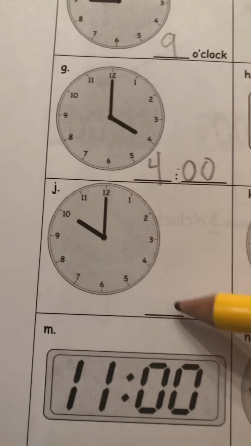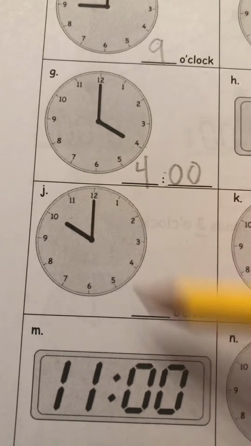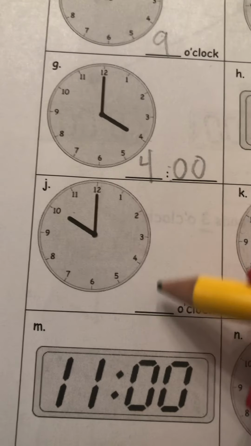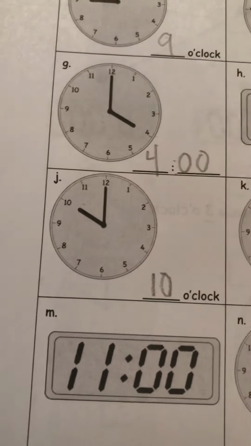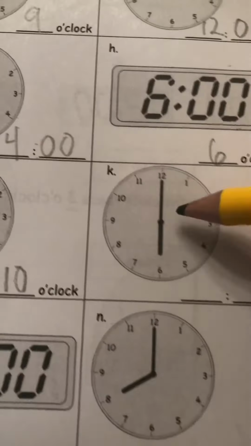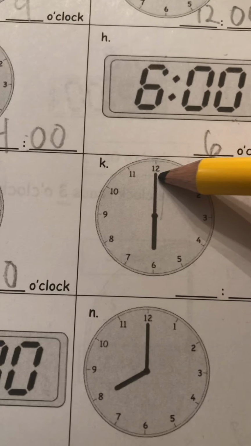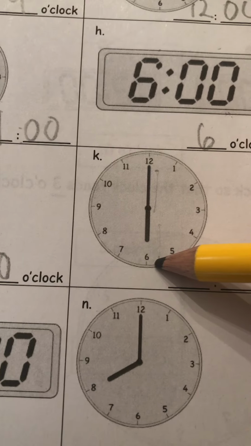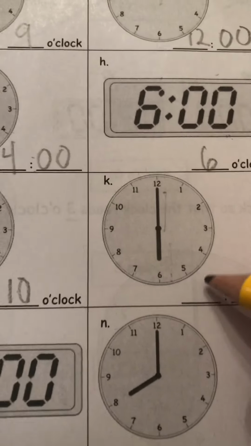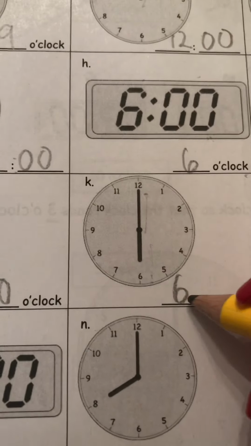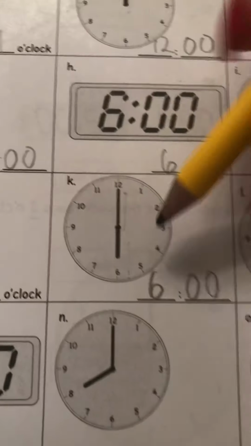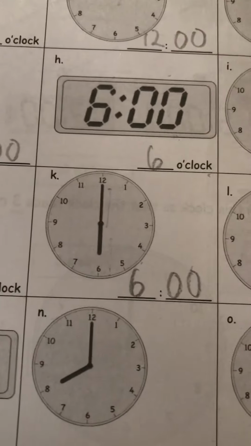The next one, we're looking for what time the shorthand is pointing to. Good. 10 o'clock. Our longhand is pointing to the 12, and our shorthand is pointing to the 6. So we're going to write it in digital format, which means 6, 0, 0, and you say 6 o'clock.